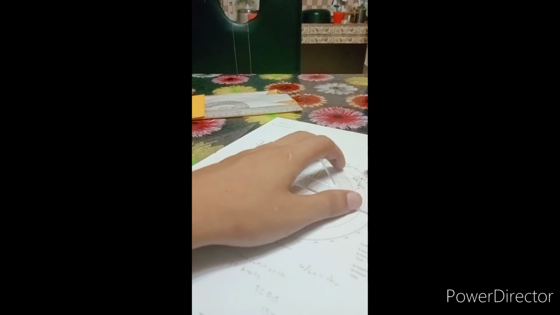In getting the target true course, connect E and M. That represents the target.